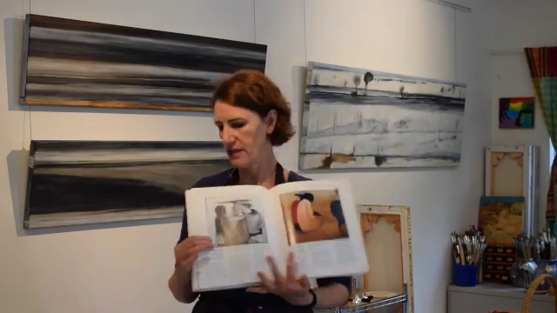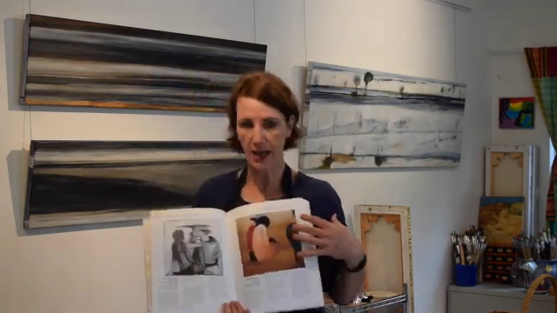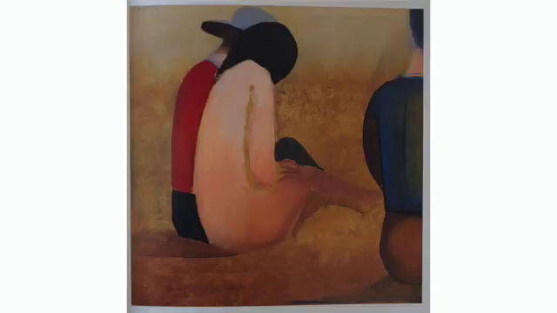Another aspect about storytelling in art that I really love, and it's what I like about Degas as well, is that sometimes they only tell part of the story. Like they've got here, we've got two figures together. You can't see their faces, so we don't need to get caught up in the detail again. And we've got a bit of somebody else here.